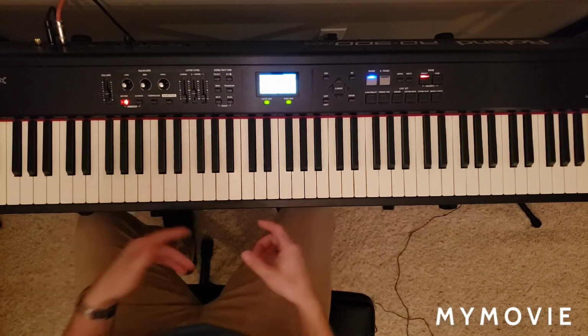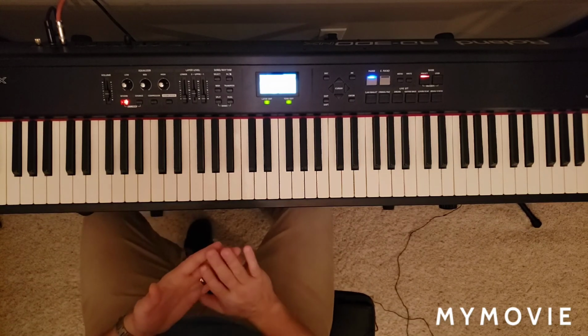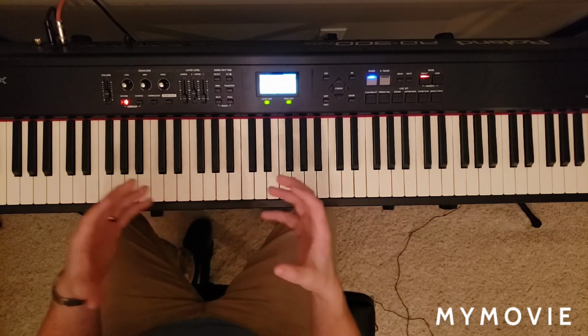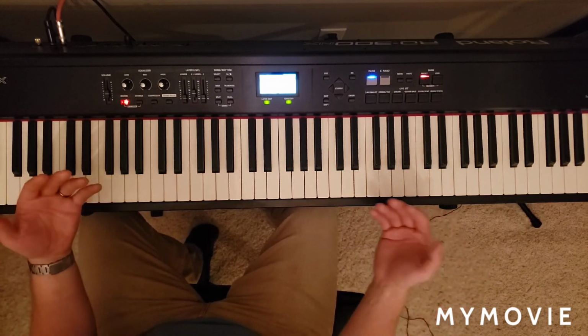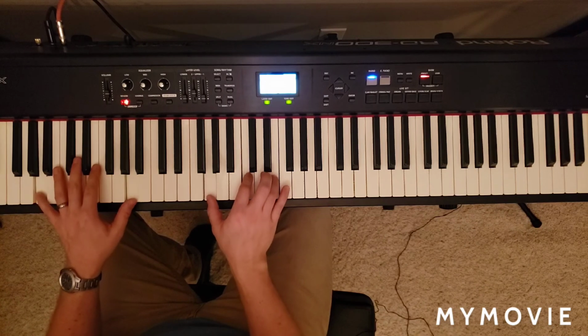Those are just some examples. I had a little note mess up in there, but that gives you examples of how to have movement inside of a chord and not change the chord. All of these are staying on an A minor.